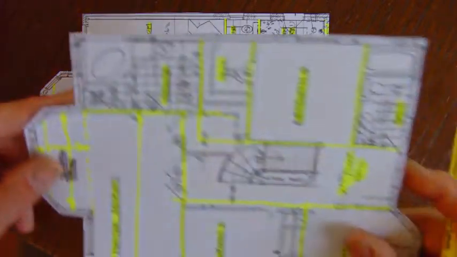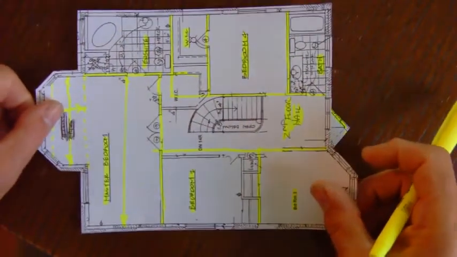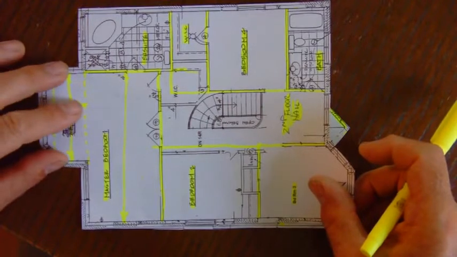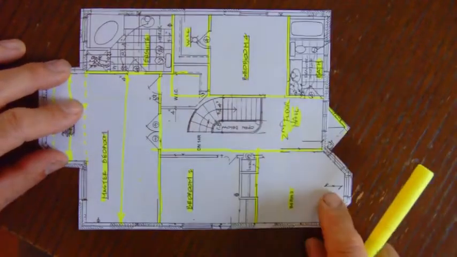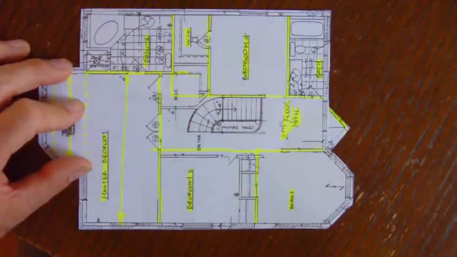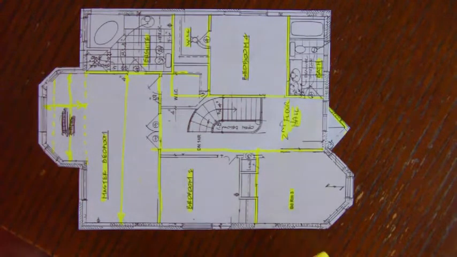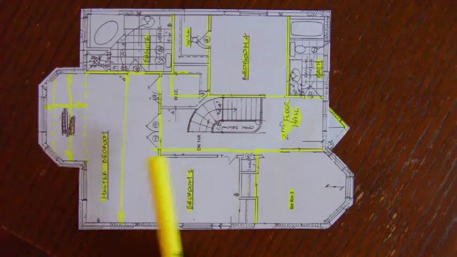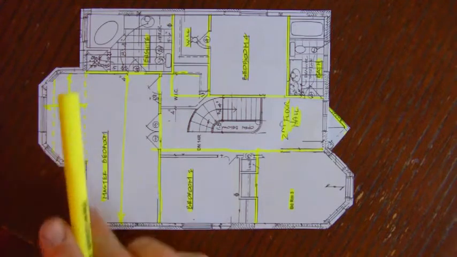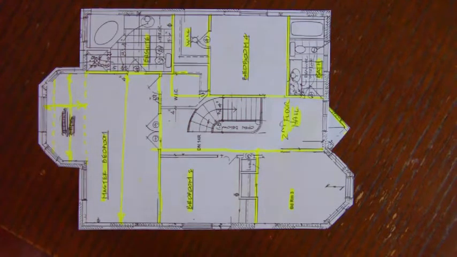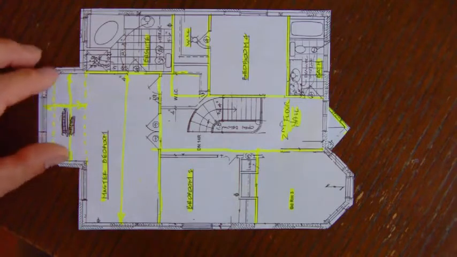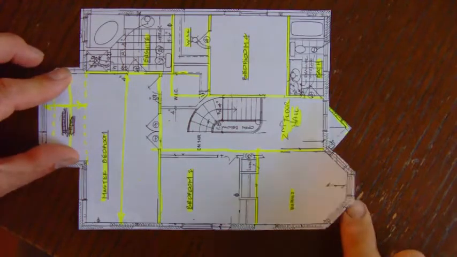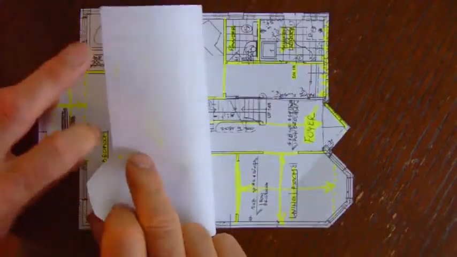So I've done the same thing with the second floor, and I'm simply going to overlap the second floor onto the first floor. And so for all intents and purposes, the second floor of this house entirely covers the first floor. There is, however, this one part in the front foyer.